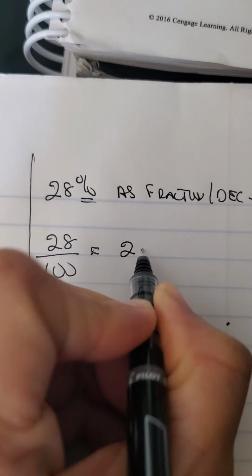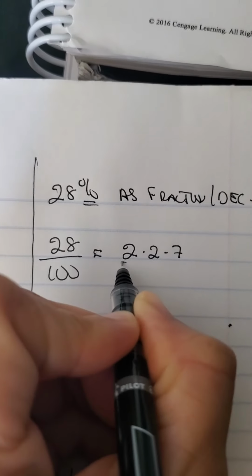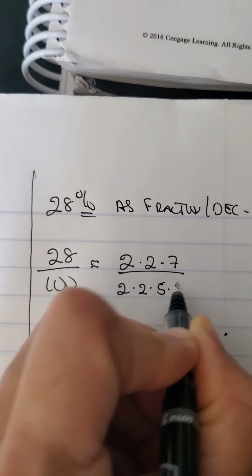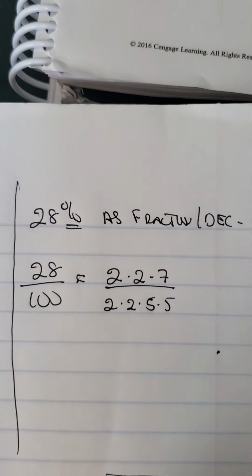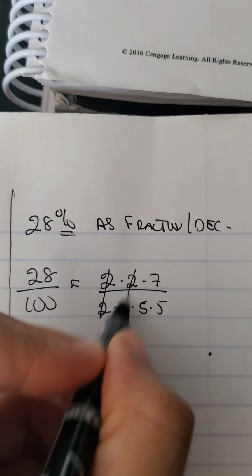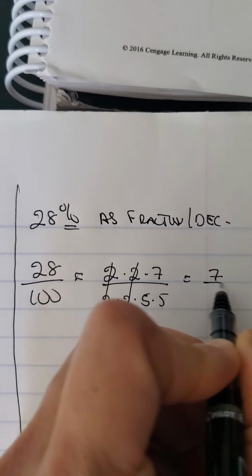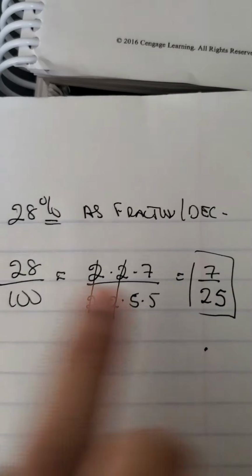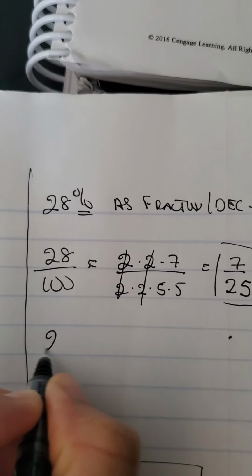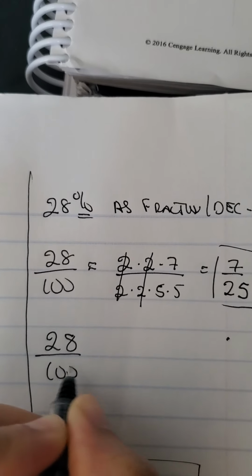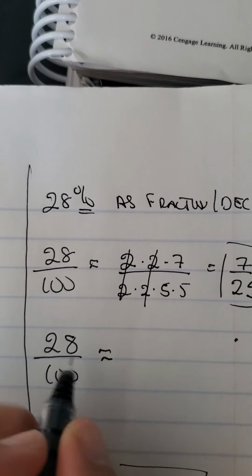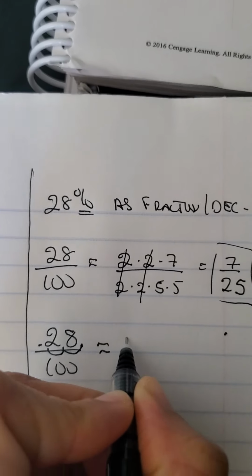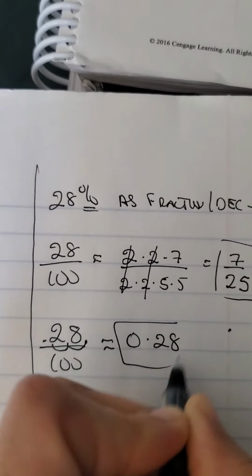It's really nice. This is 2 times 2 times 7. 4 times 7 is 28. And this is 2 times 2 times 5 times 5. 4 times 5, 20. 20 times 5 is 100. And if we cancel out our common factors, we're left with 7 over 25. So that's actually it as a fraction, because remember, we must reduce when it comes to dealing with fractions. And as a decimal now, life is nice and easy peasy. All we need to do is move our decimal point 2 places to the left. 1, 2. So our answer here is 0.28.